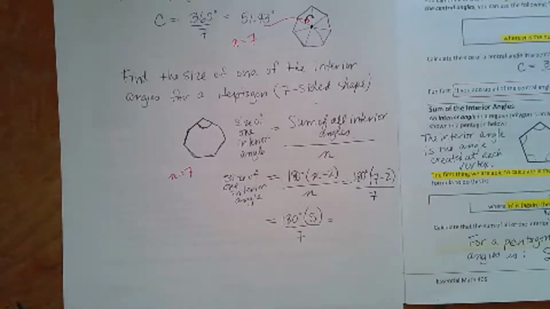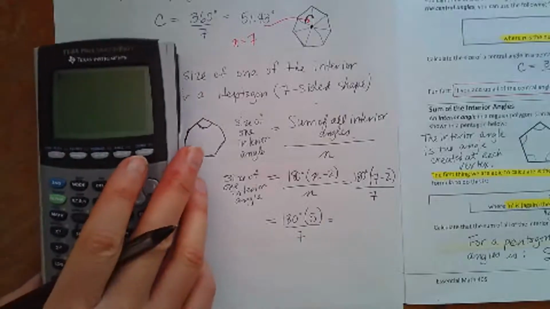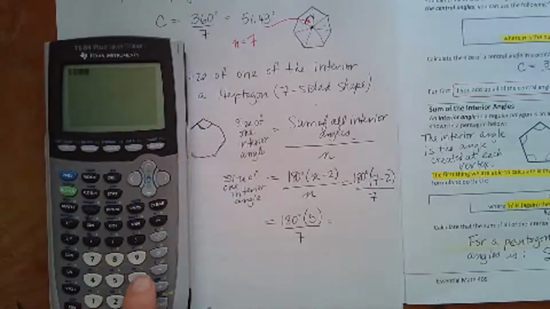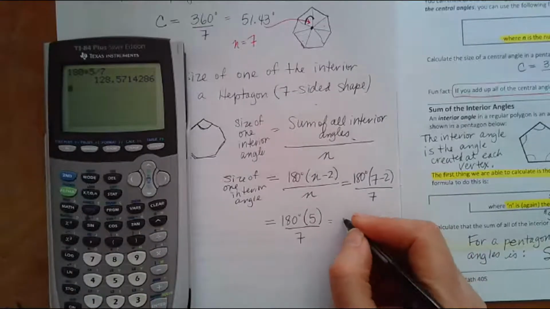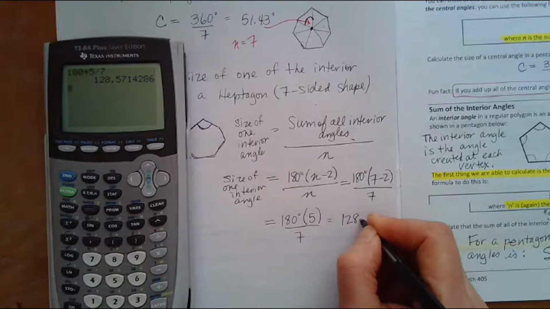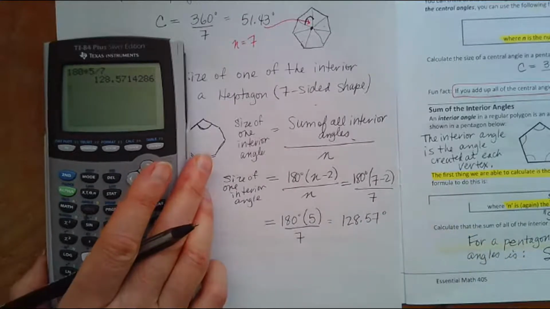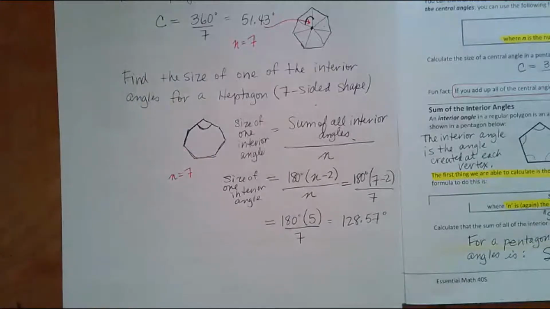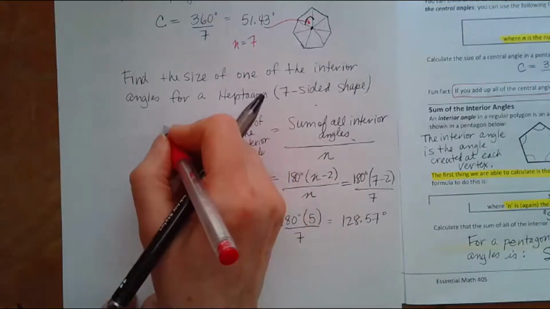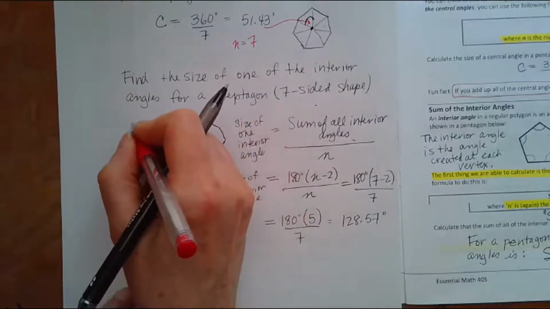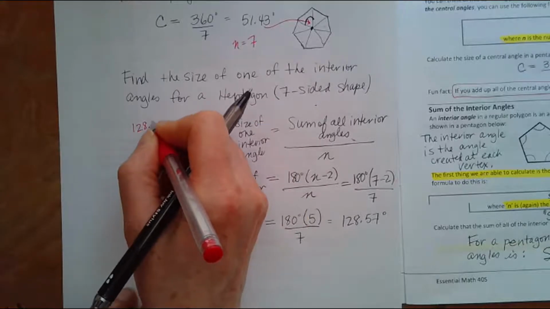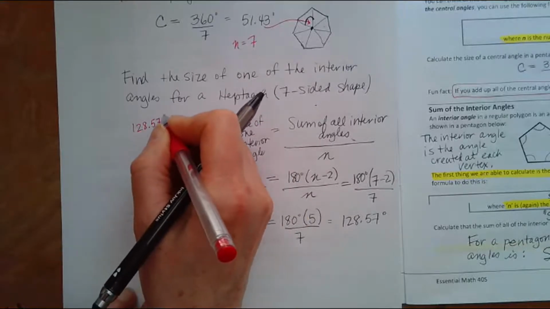So 180 times 5 divided by 7. And that's going to give me 128.57 degrees. Okay. So the size of this angle here equals 128.57 degrees.